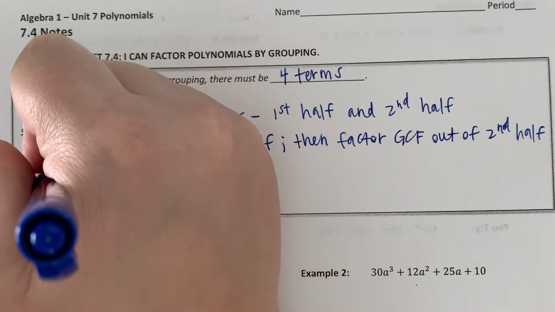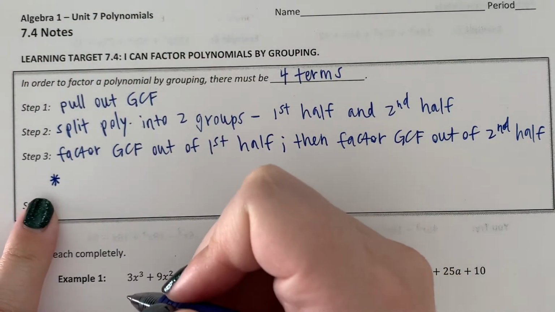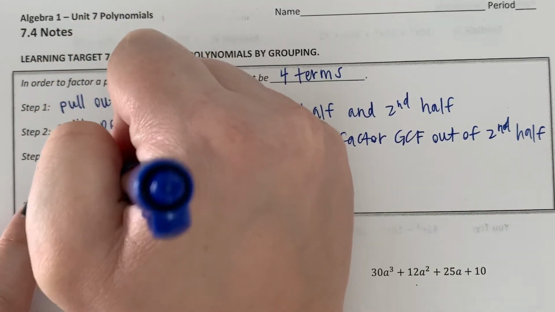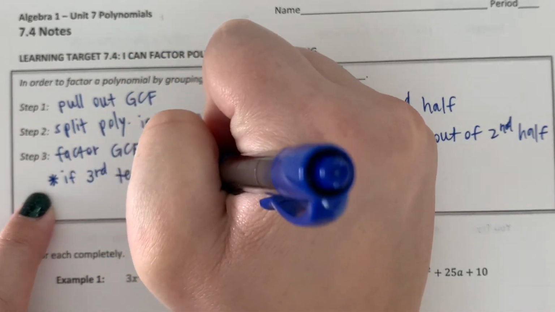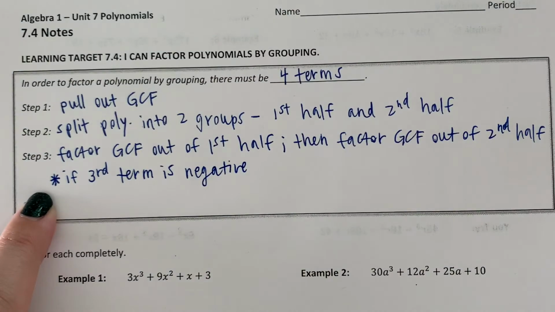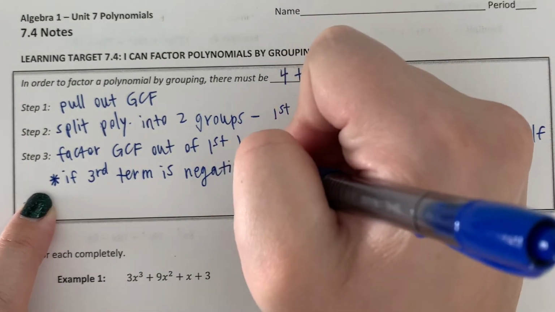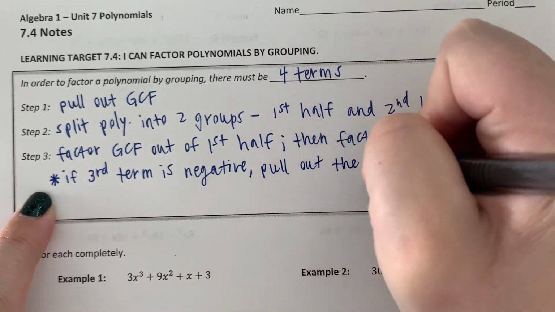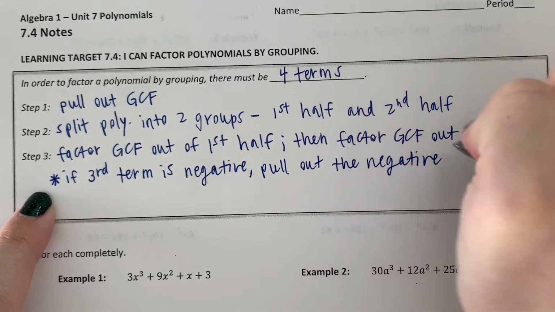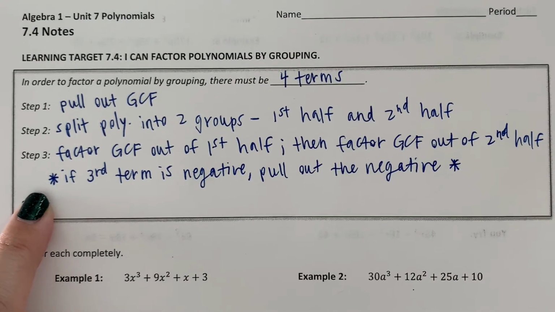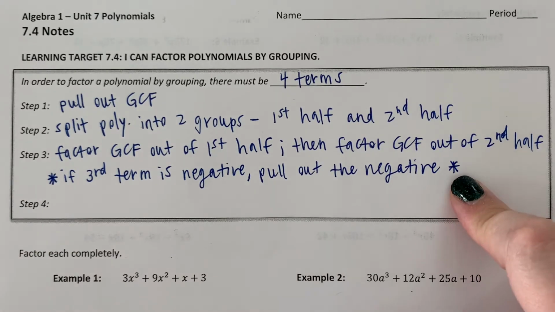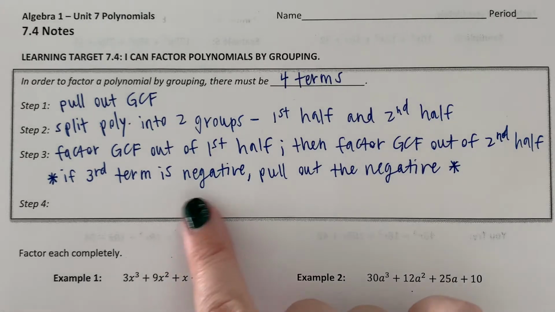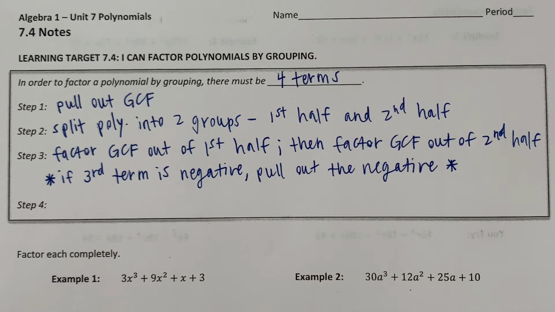I left a little bit of space for us to make a note here, so I'm going to put a star. If the third term is negative, then we're going to have to pull out the negative. So you'll keep that in mind when you're looking at the GCF. It'll make more sense when we take a look at an example. When you're looking at your second half and trying to pull out your greatest common factor, if that third term is negative, then you're going to want to pull out that negative.